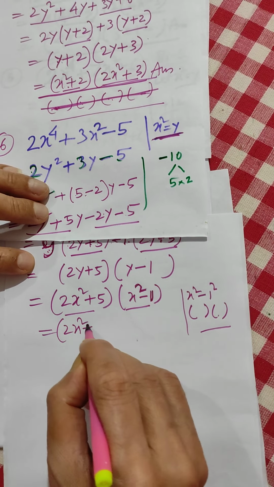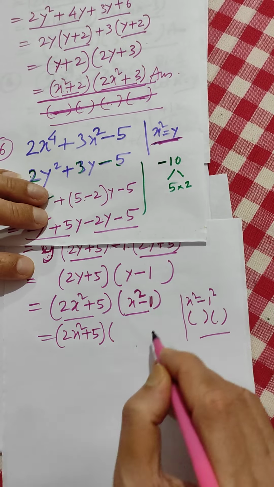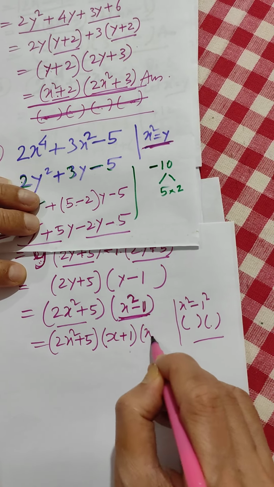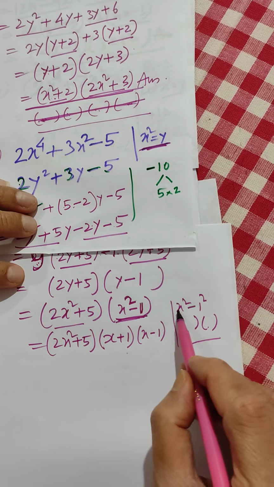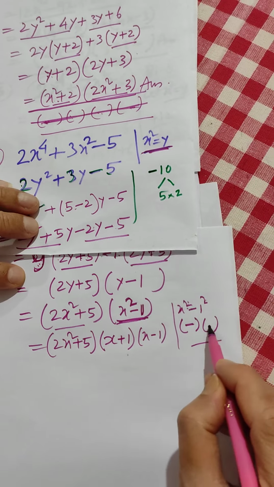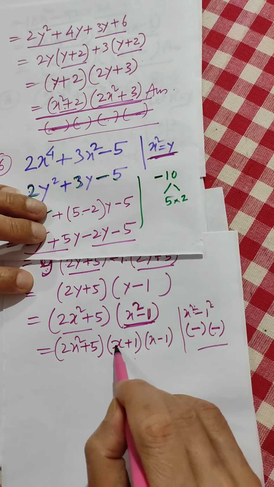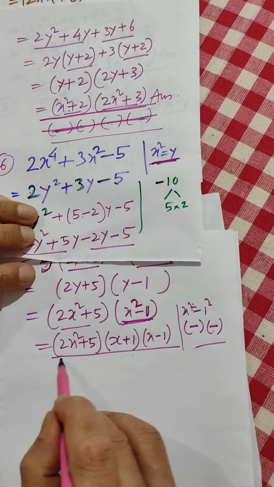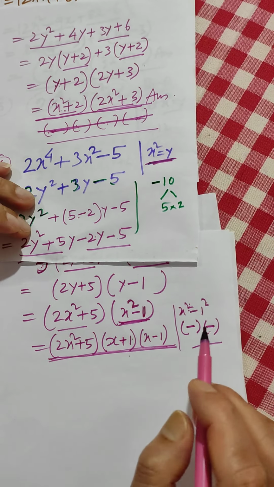2x square plus 5 into this part we factorize, we get x plus 1 into x minus 1, using which formula? A square minus b square. A square minus b square is a plus b into a minus b. So we got these three factors. This is the final answer. Okay.